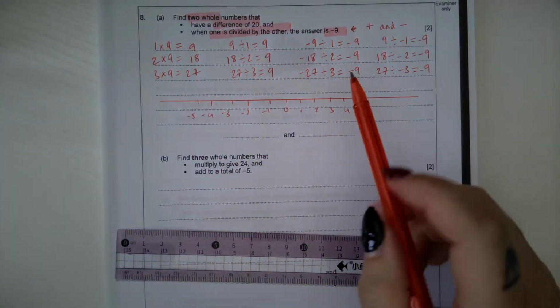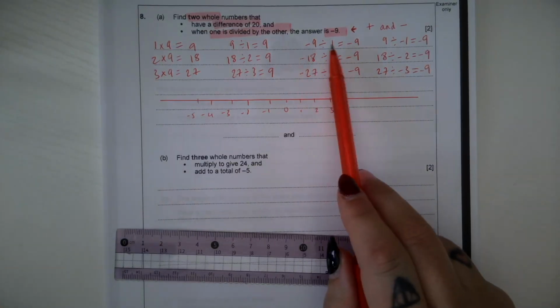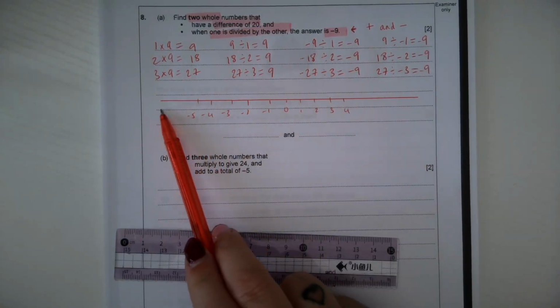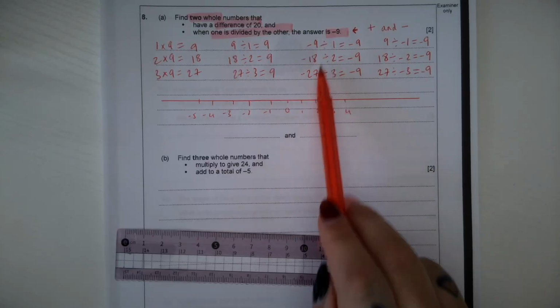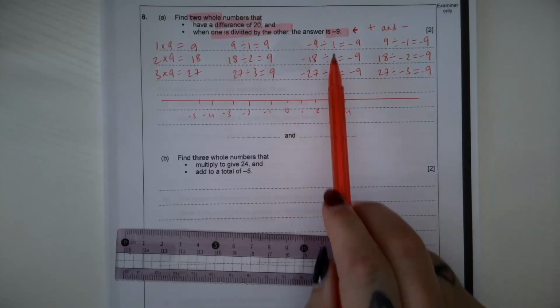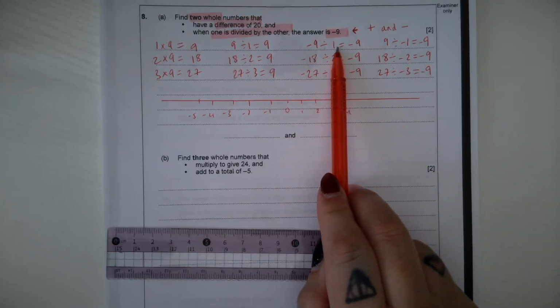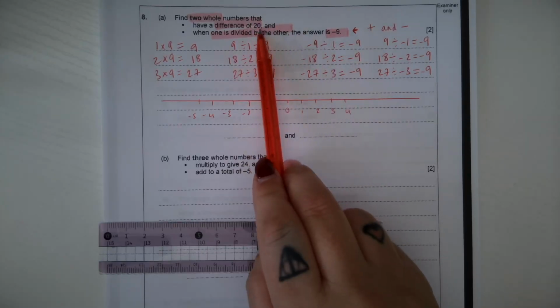Like that, okay? So if we're looking at -9 and 1, well, -9 is going to be down here. And to get from -9 to 0 is 9 places, and then to get to +1 is another place, which is 10. So -9 and +1 have a difference of 10. We're looking for a difference of 20.